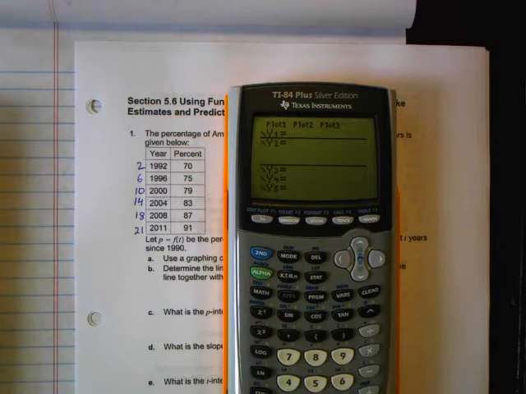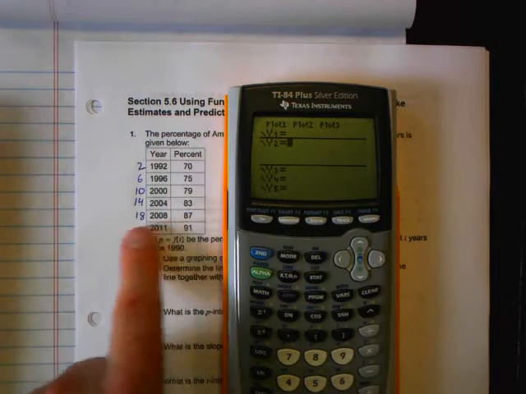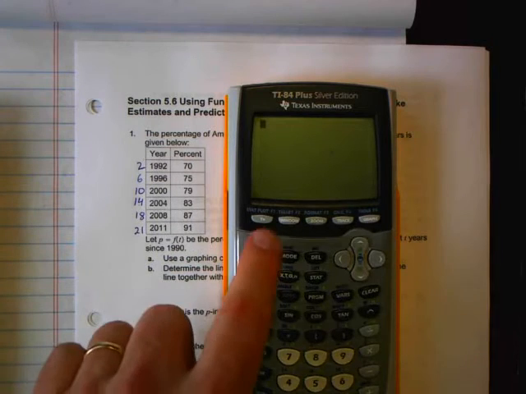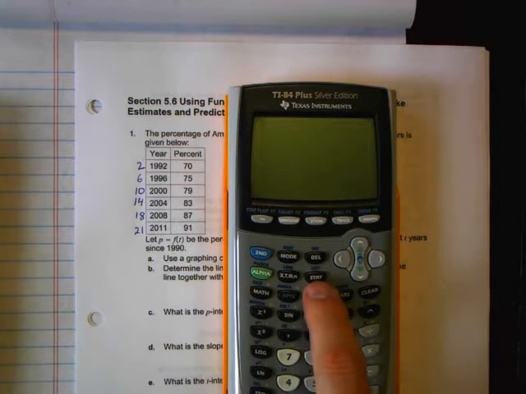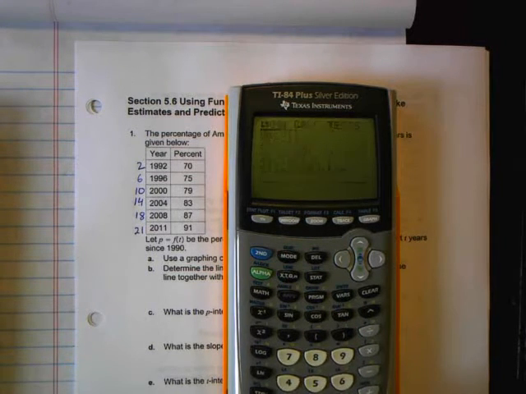Second thing you need to do is you need to type in the data. I went second quit to get out of that. Just go back to the home screen. To type in the data, you push the statistics button, which is right here in the middle. STAT, stat, edit. And you should see list 1 and list 2. And list 3 comes up also.